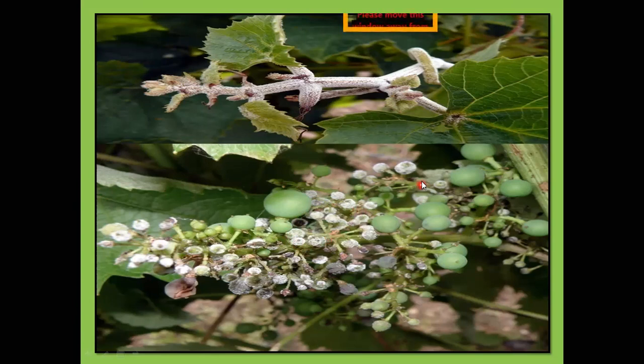So the Plasmopara viticola pathogen infects the leaf, shoots, tendril portions, and berries, particularly the bunch. This is the major symptom generally developed on different parts of the grapevines due to Plasmopara viticola.